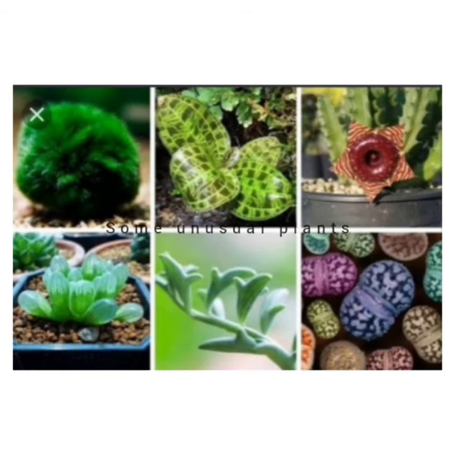Next, some unusual plants. Cactus. Cactus is a plant in which leaves are reduced to spines. This helps the plant to check water loss. The stems are green and fleshy. Photosynthesis takes place in the green stems.